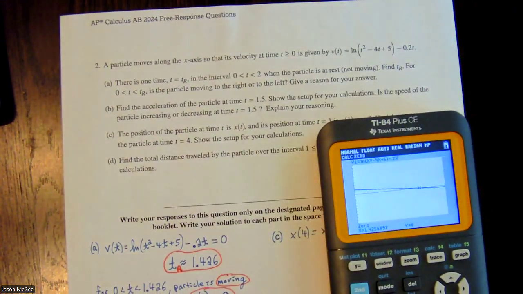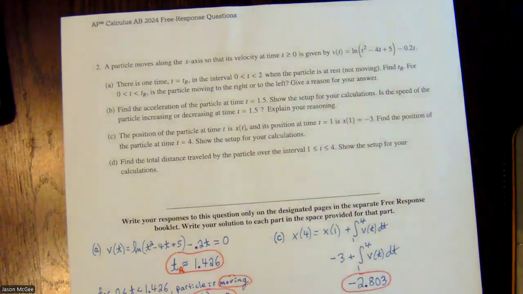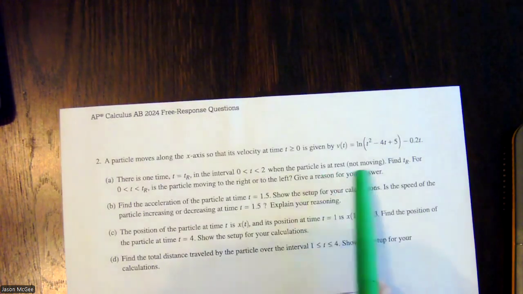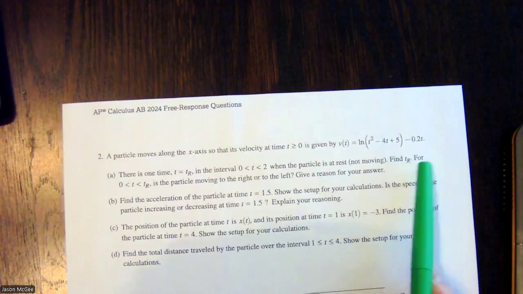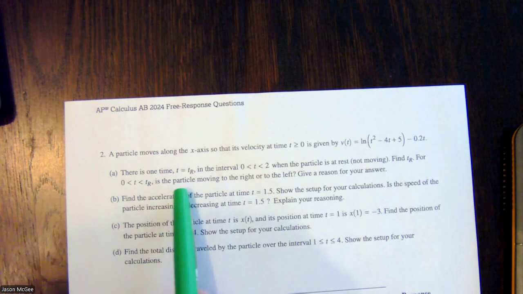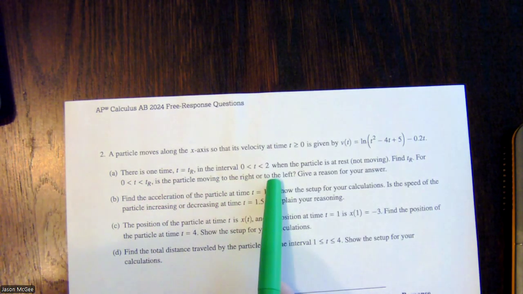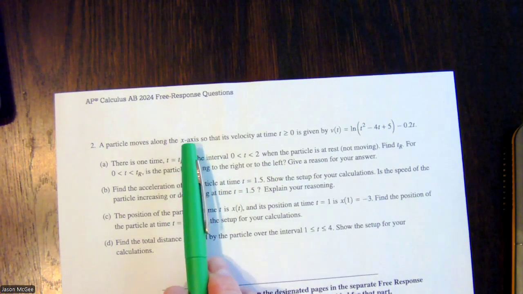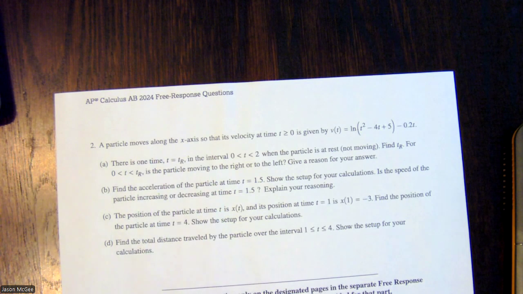So please practice that on your own. Set the velocity equal to 0. Let it calculate that zero for you. That's the first part. We found that t sub R. And then the second part says, okay, in between 0 and that number, is the particle moving to the right or to the left? So we know if we're just moving along the x-axis, it's going to be going to the right. That's the positive direction.